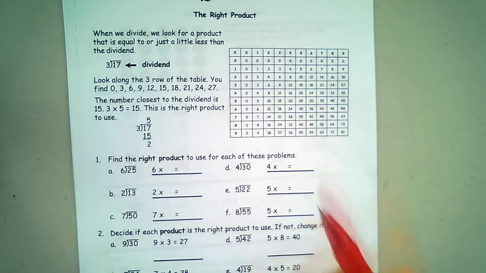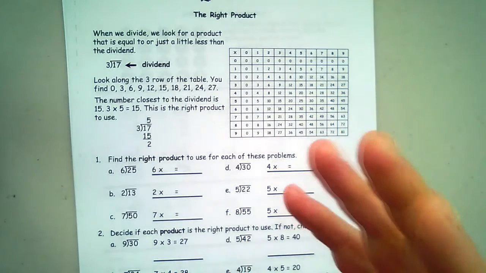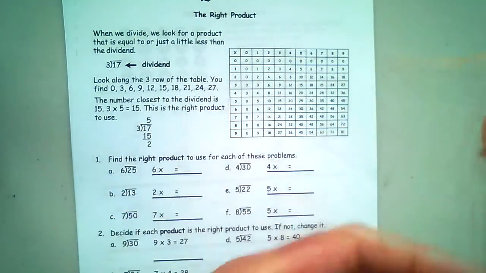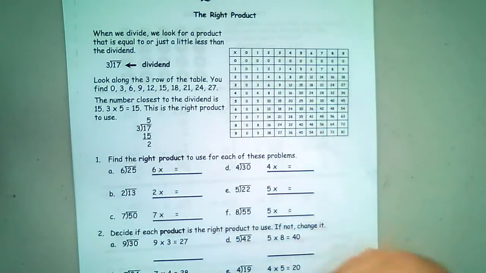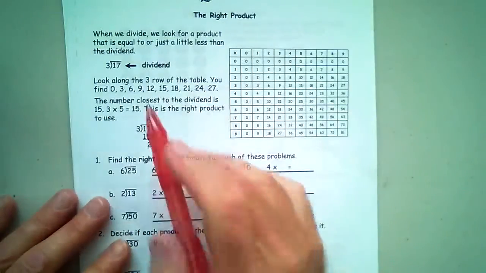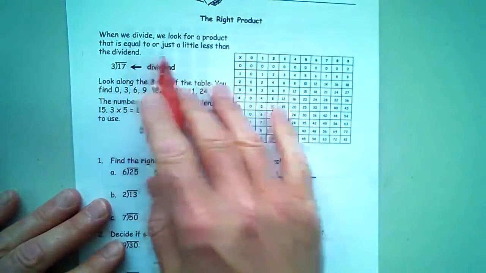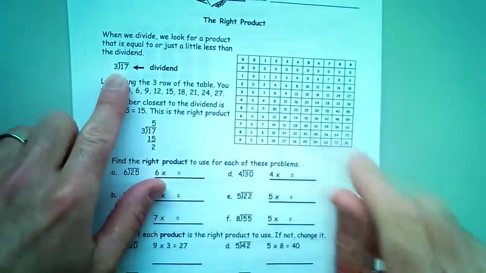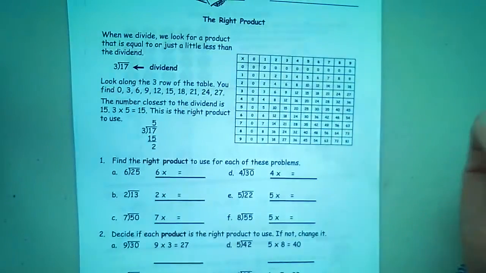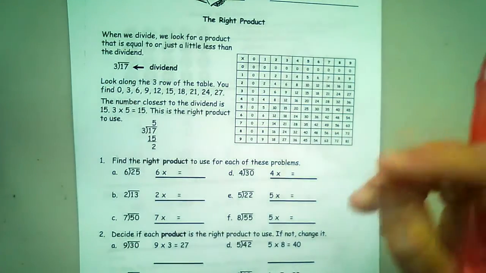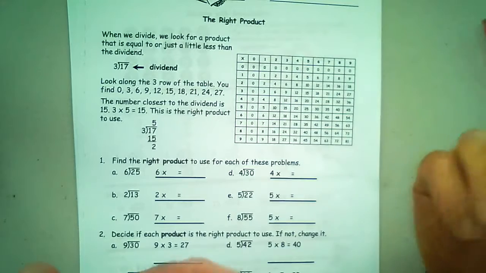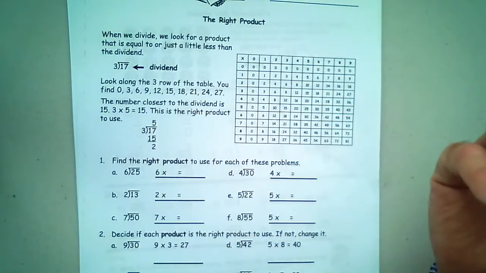The idea of division, of course, is to find how many times a number can fit into another number. It's basically breaking it into smaller groups, right? So when we divide, we look for a product that is equal or just a little less. If you look at 3 into 17, what's the biggest number that 3 can go into 17 without going over? If we said 4, that's 12. Can we go one more? 5 gives 15. Okay, that's getting really close.